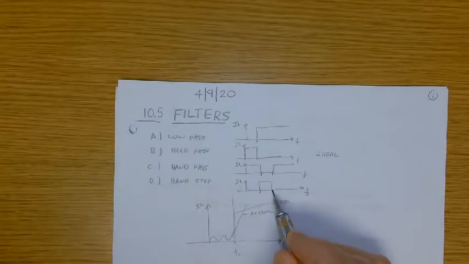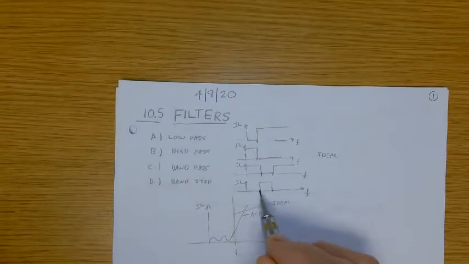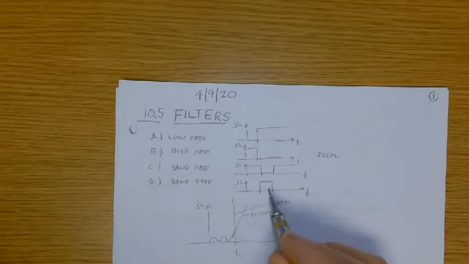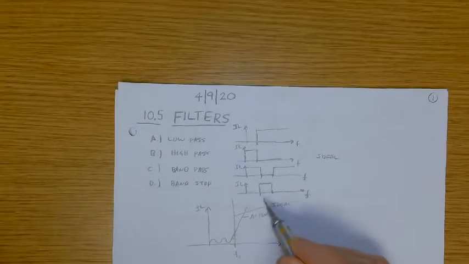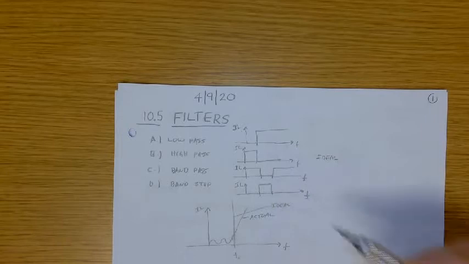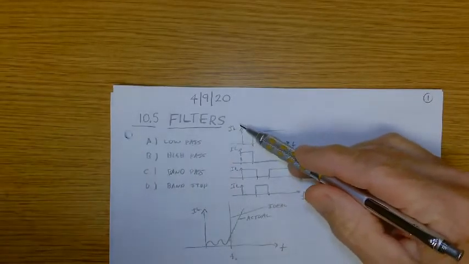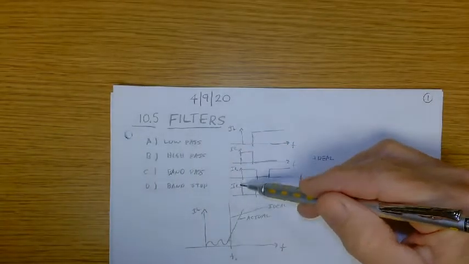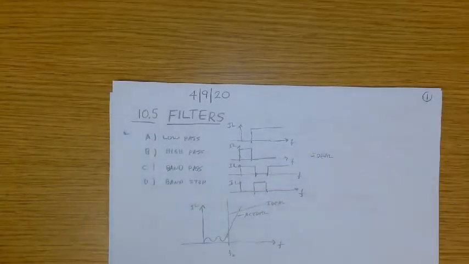From this frequency F1 to this frequency F2, the insertion loss is high, and so none of the energy in this band passes through the circuit. You can plot it different ways, but in our case we're going to plot insertion loss versus frequency, and that relates to our scattering parameters.